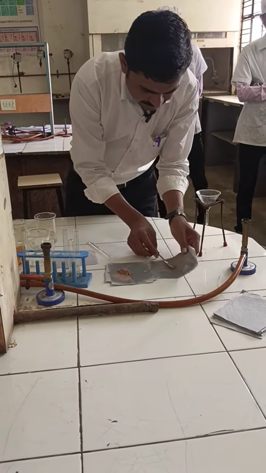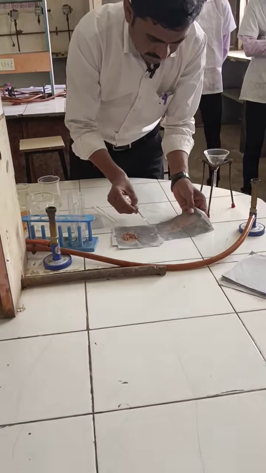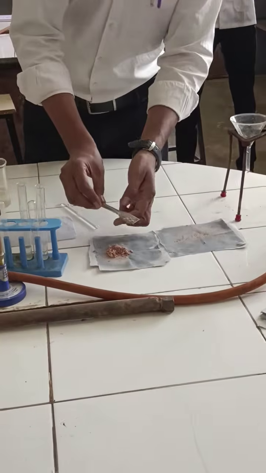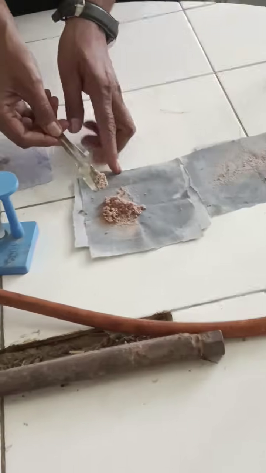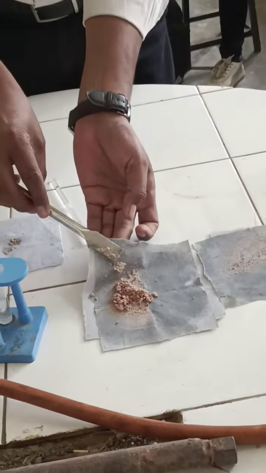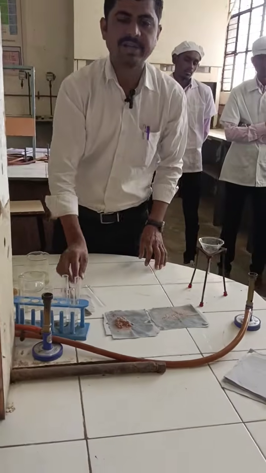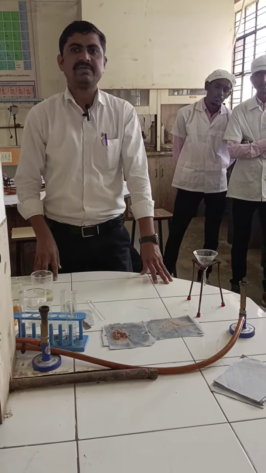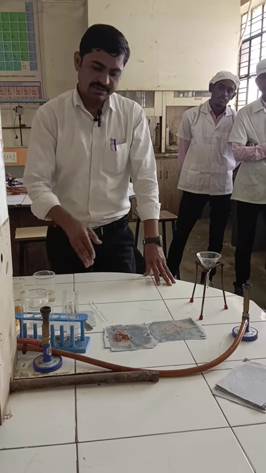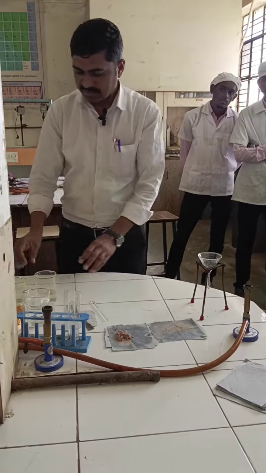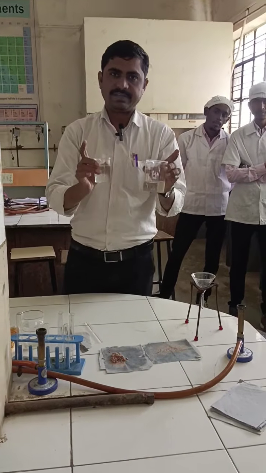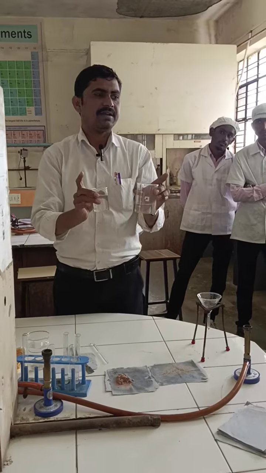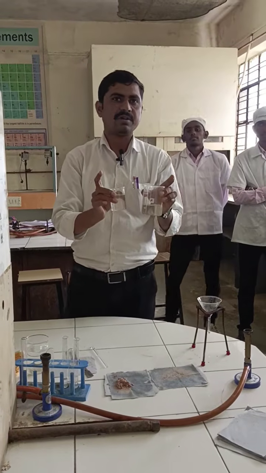This is your one solid compound. Just by looking at the compound we can identify it. This compound may be alpha naphthol or beta naphthol. If you perform the practical regularly, then you can identify the compound just by observing its physical state. So this is one solid compound, and the other compound, present in the liquid state, is the acid as its sodium salt.